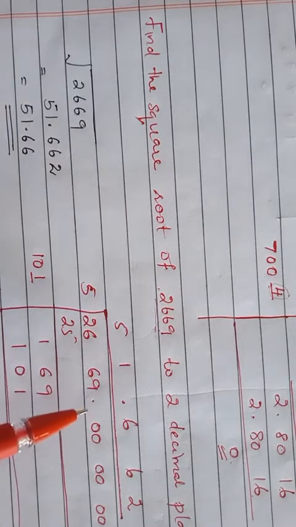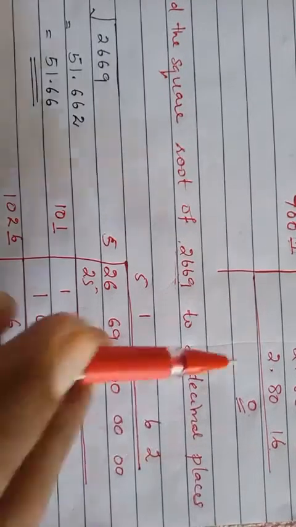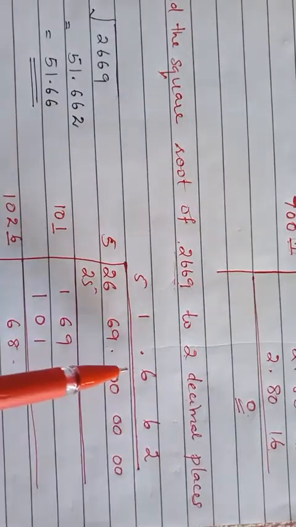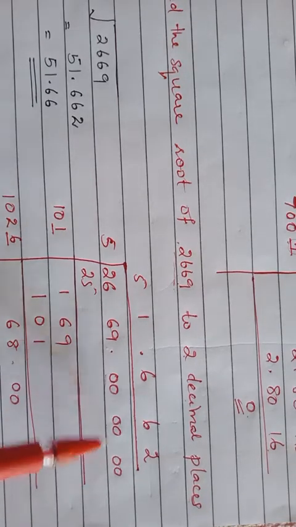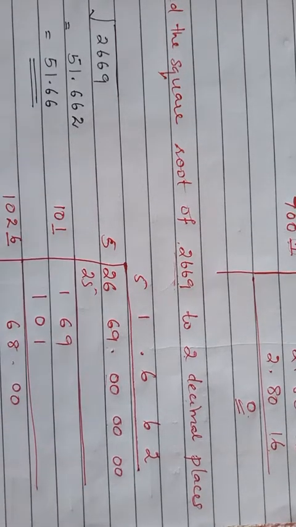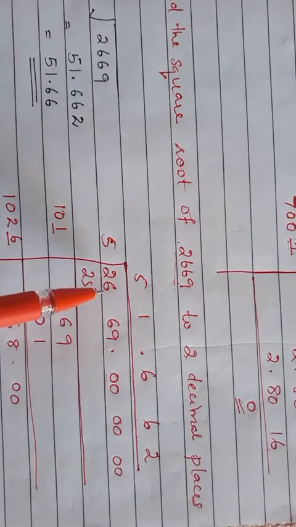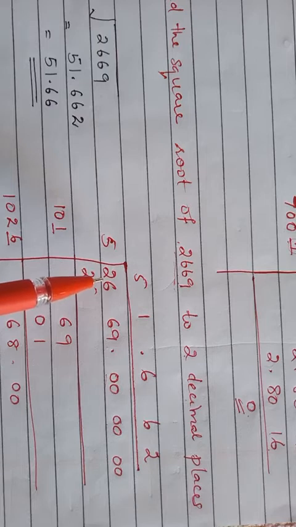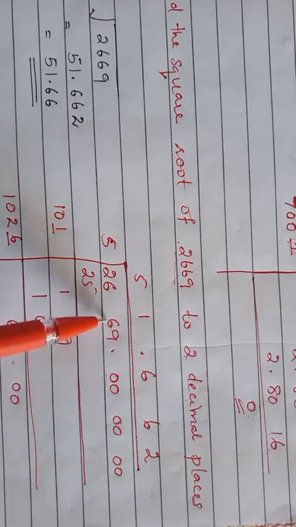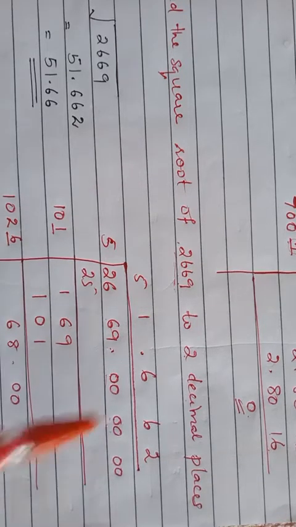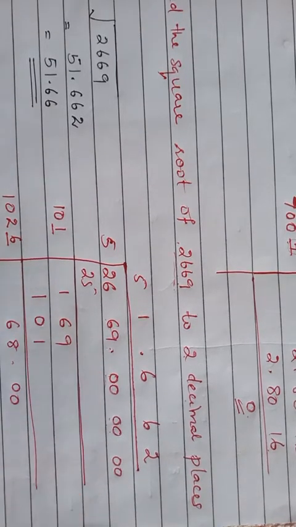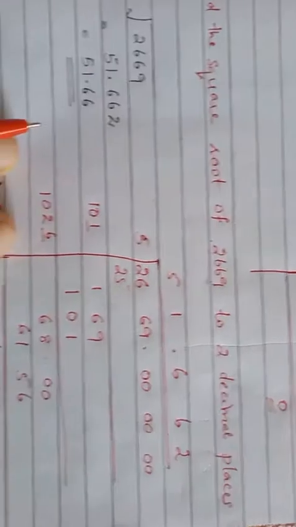That means 3 periods. To get 2 decimal places, we need 3 periods. For 3 periods, we have to put 6 zeros after the decimal point in the decimal part. So the given number 2669, we can write it as 2669.000000 because we need 3 decimal places, and after that we will round off. Okay, now we can start with the first period.